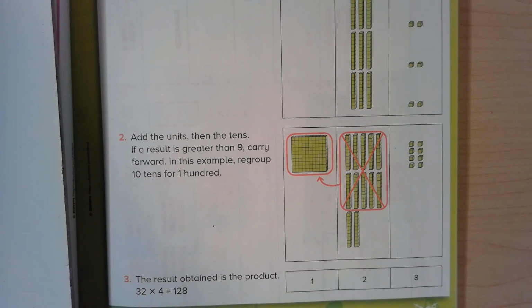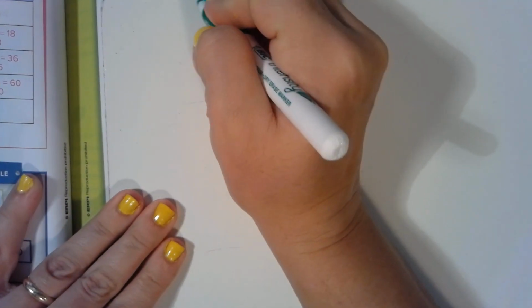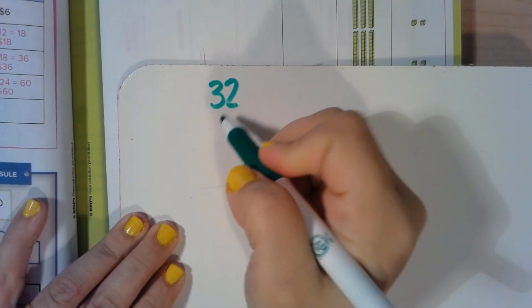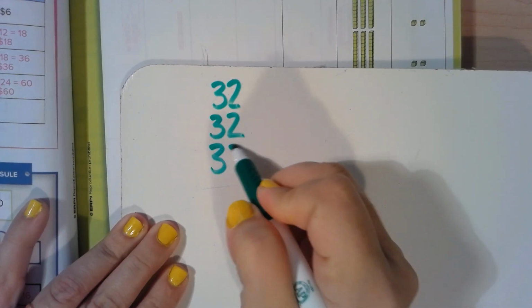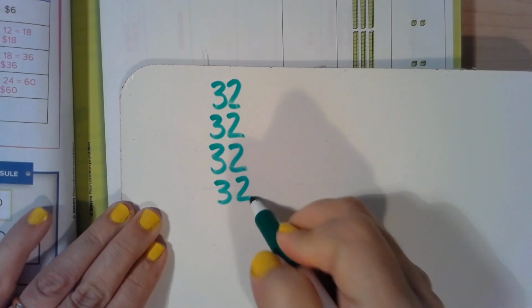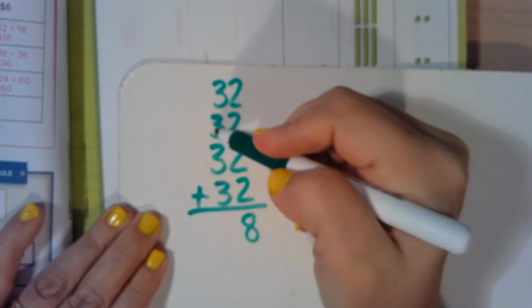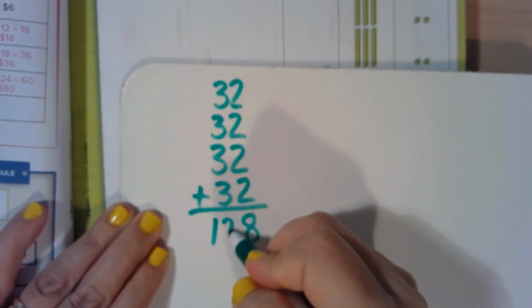Is that the only way to do multiplication? Because it seems like it would take me forever to draw all these base 10 blocks. Let's think about it. How can we do multiplication? Well, I just showed you the base 10. How about we just add? So we have 32 plus 32 plus 32 plus 32. 2, 4, 6, 8. 3, 6, 9, 12. 128. Was that the same answer that we got earlier?